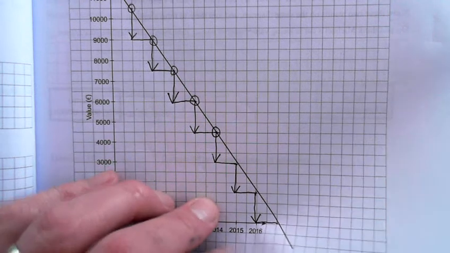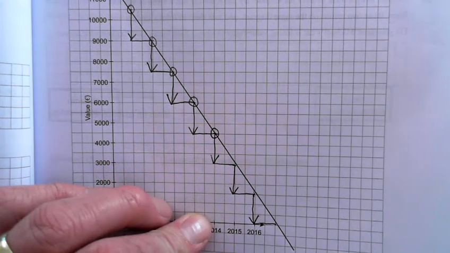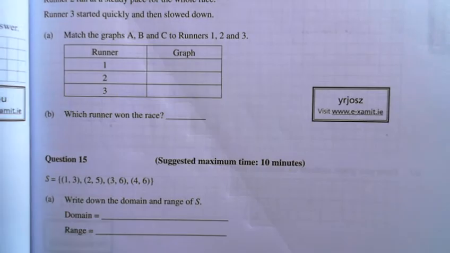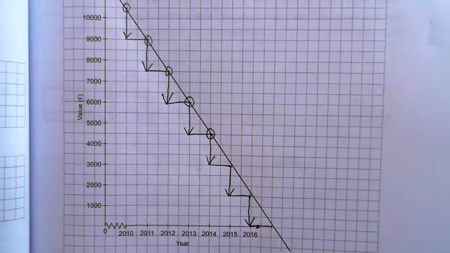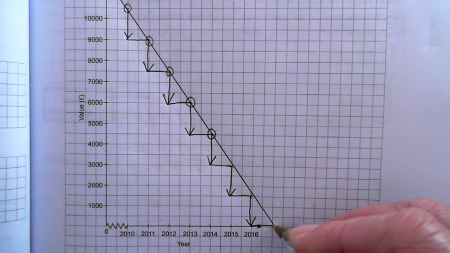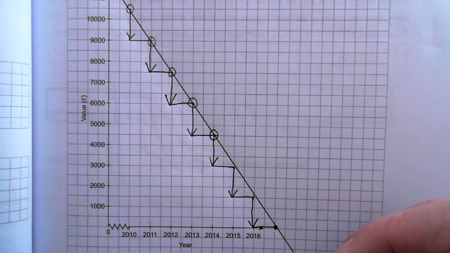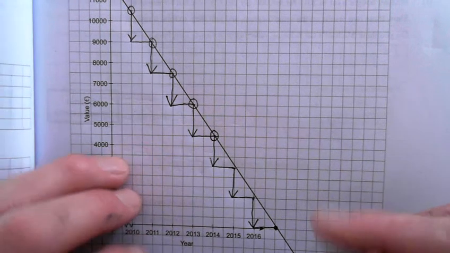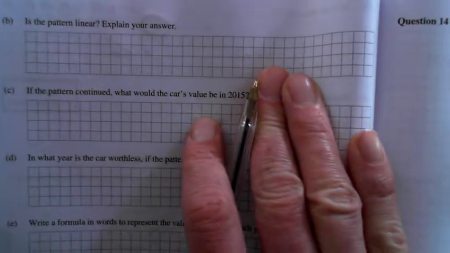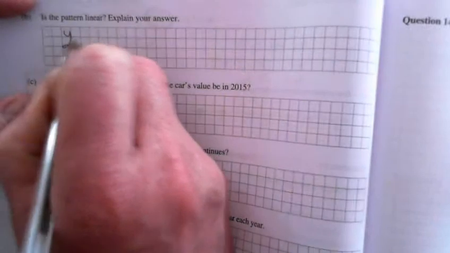What are the questions on the next page? First one: is the pattern linear? Explain your answer. Linear, is it a straight line? Yes, because it goes down like this. Straight. Is it linear? Yes, it's a straight line.